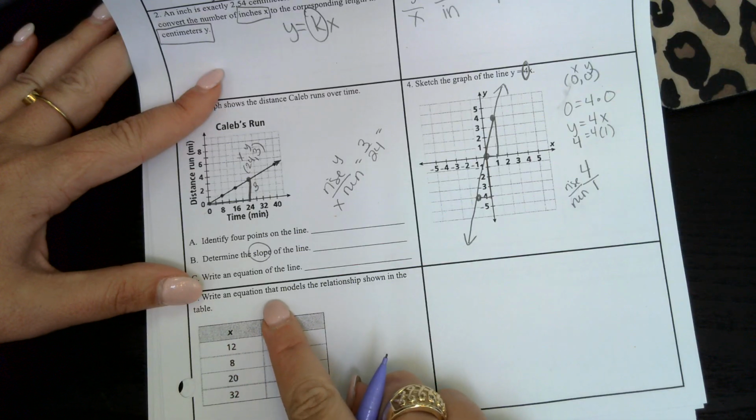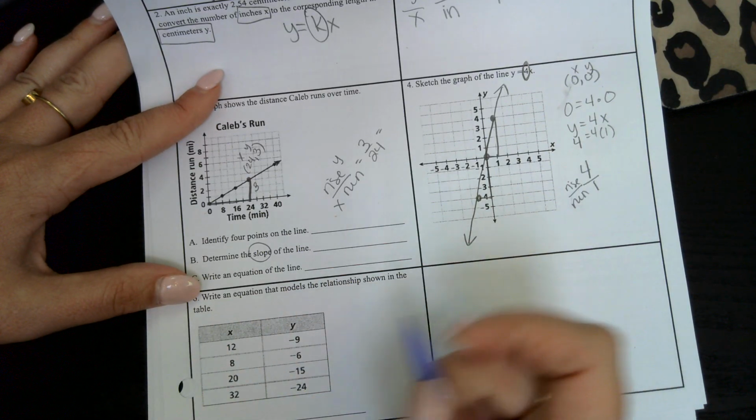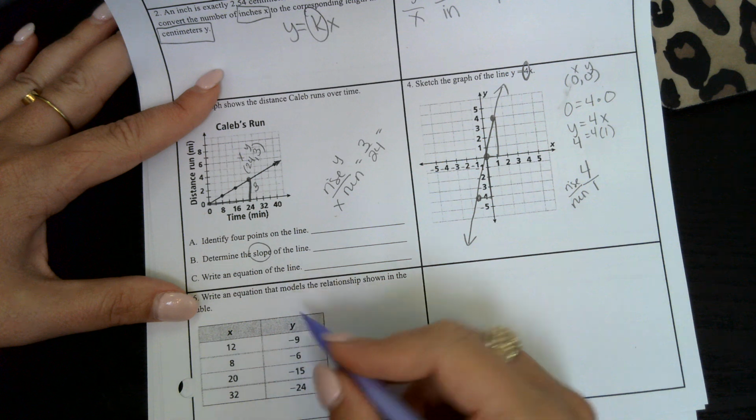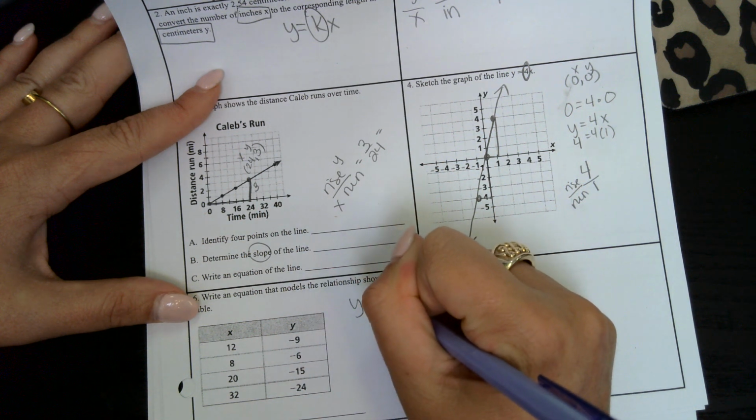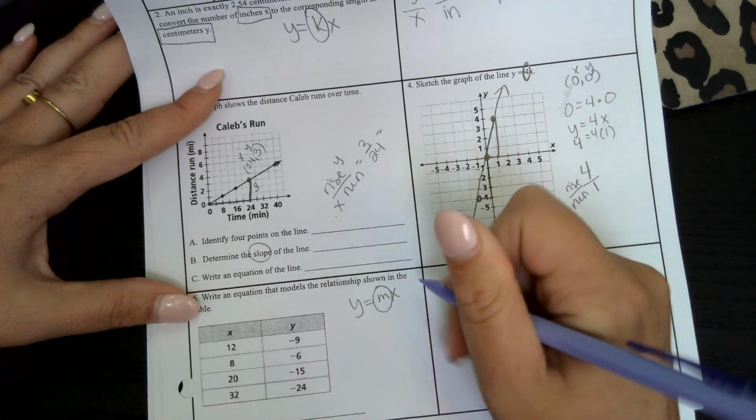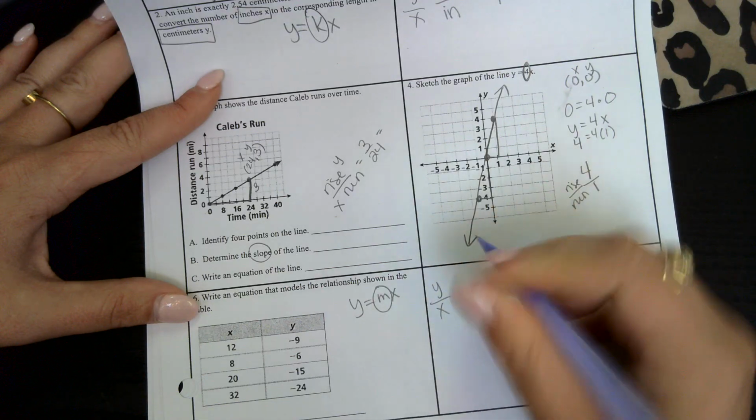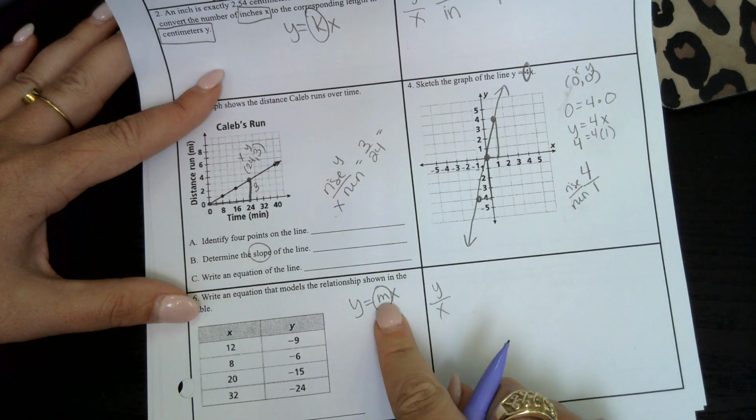Sketch my line. Alright, write an equation that models the relationship shown in the table. So same process, same equation. We need to find this, which is y over x. Okay. Substitute that in, find your equation.